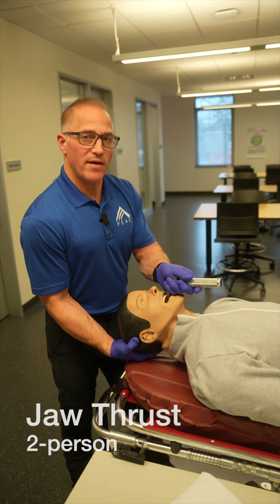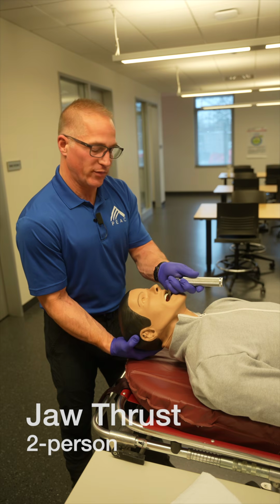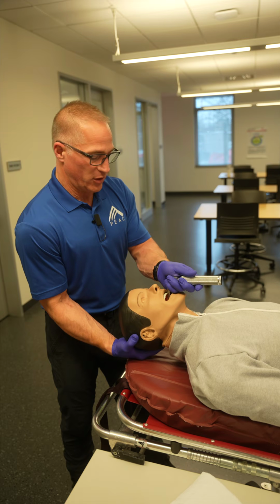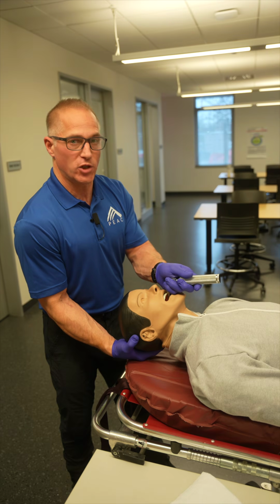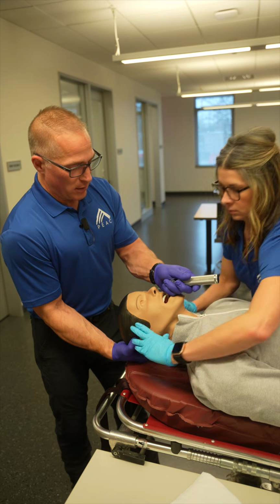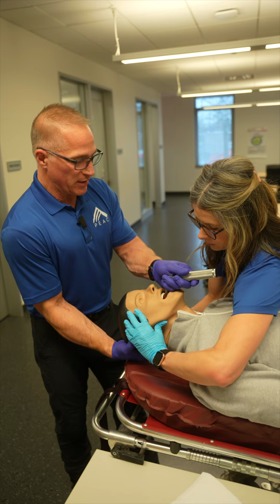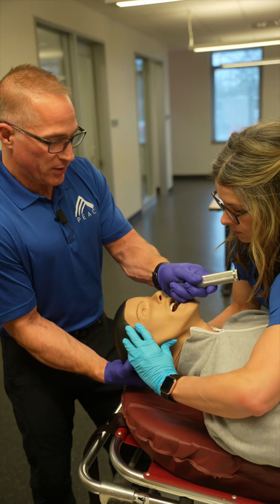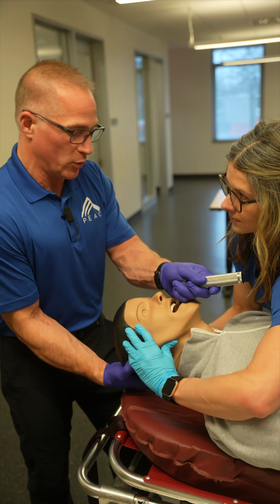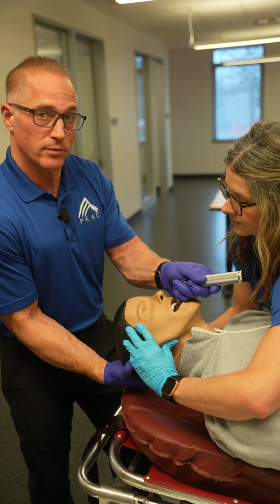All right, now that we have the patient in the proper position with flextension, lifting the patient's head, we can now add a second provider's assistance with a jaw thrust. Your partner comes in from the front and simply provides a BLS jaw thrust maneuver, thus exposing the epiglottis to a perfect view for intubation.